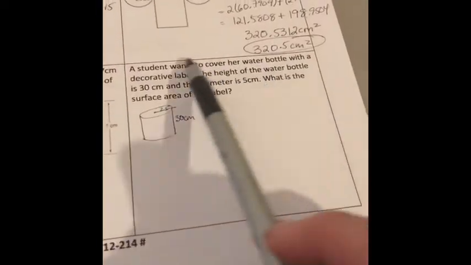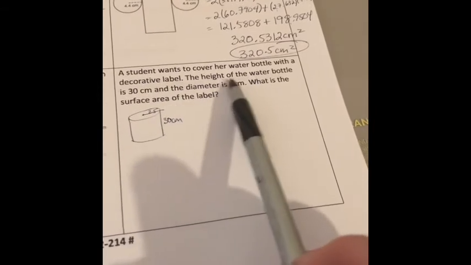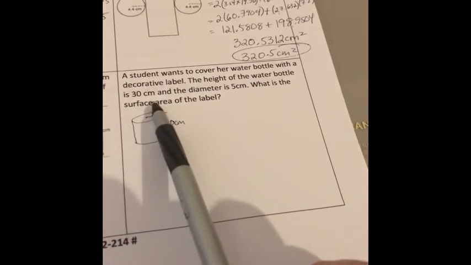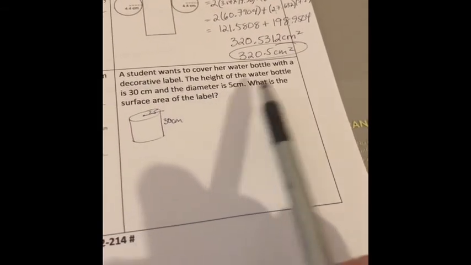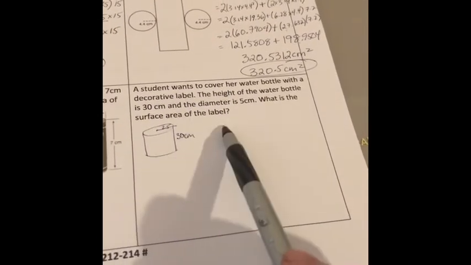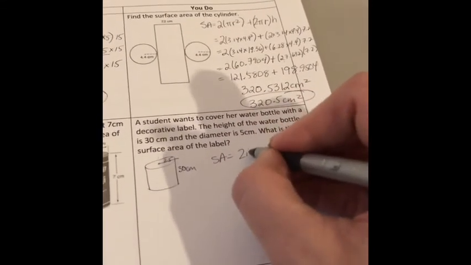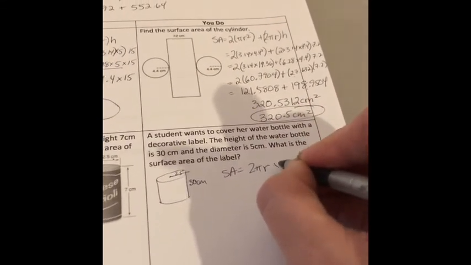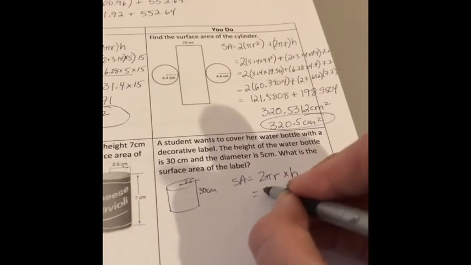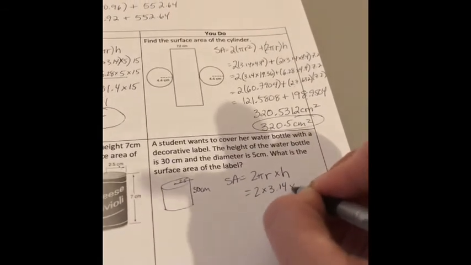Last question here. A student wants to cover a water bottle with a decorative label. The height of the water bottle is 30 centimeters and the diameter is 5 centimeters. What is the surface area of the label? Again, just the label. So we're just doing the surface area of the rectangle, which is the circumference, 2 pi r, multiplied by the height. So we got 2 times 3.14 times the radius.